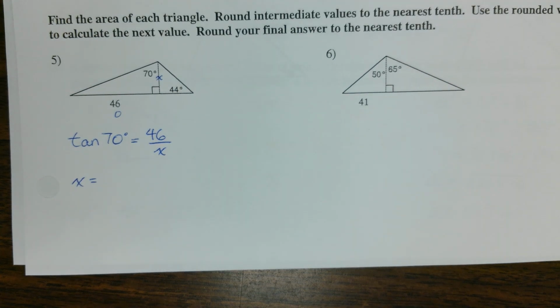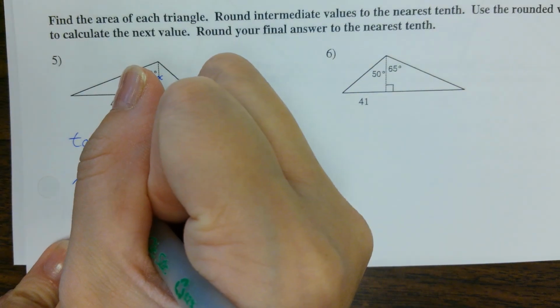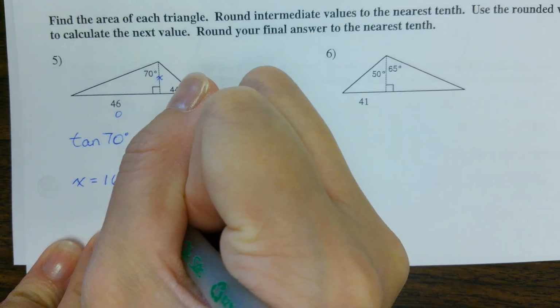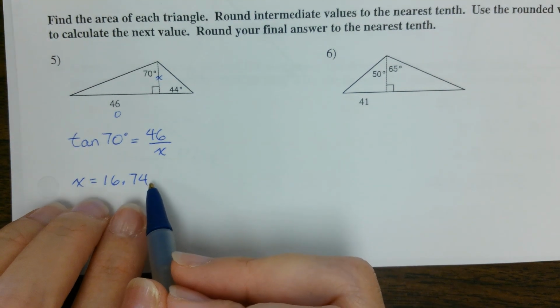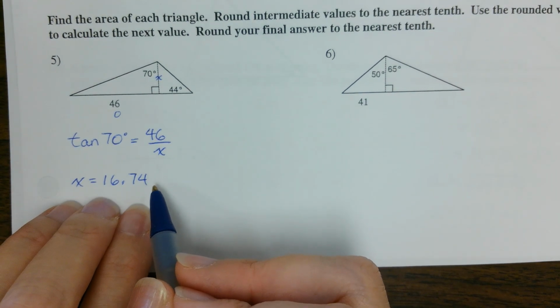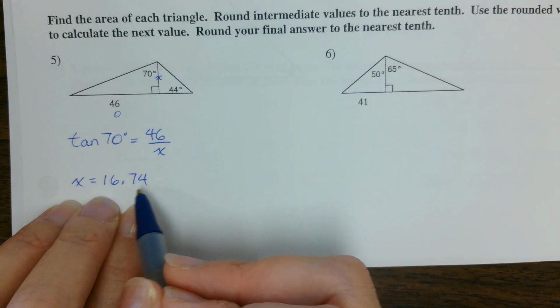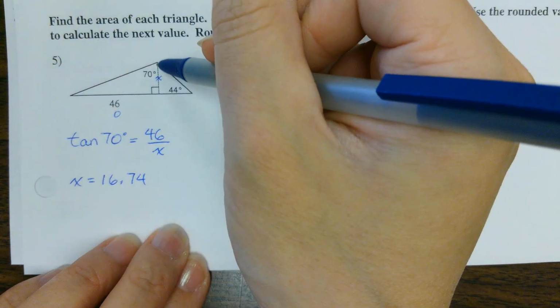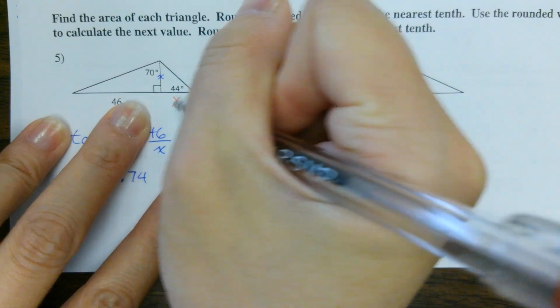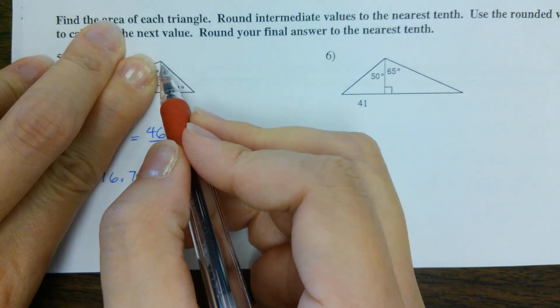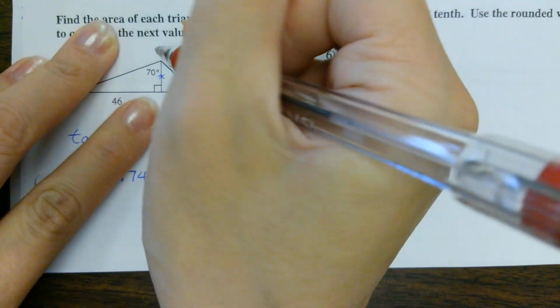So 46 divided by tangent 70, I get 16.74. Okay. I don't want to round yet because this is not my final answer. Only round final answers. So I found this. Now I need to use the x to solve for this triangle right here.